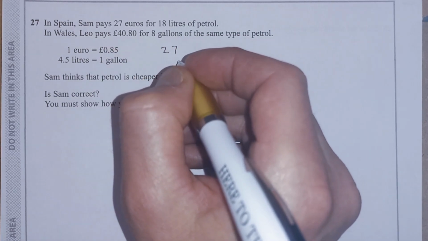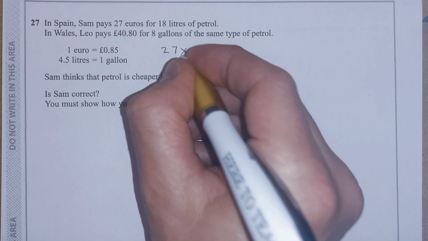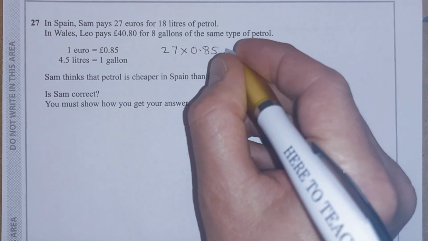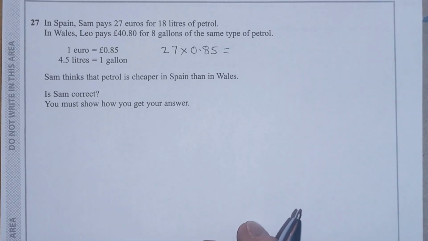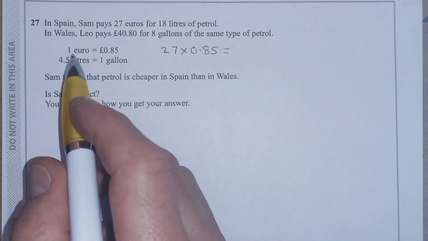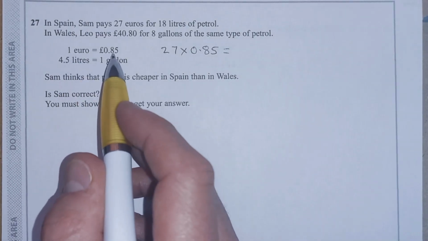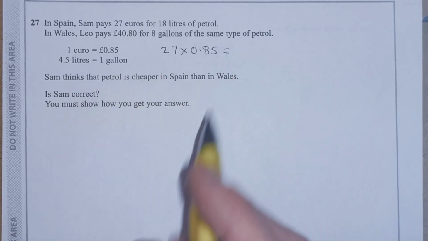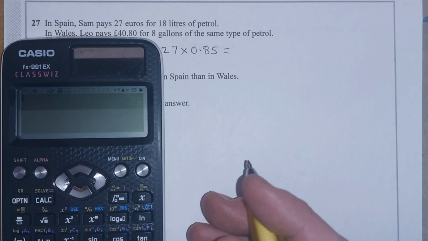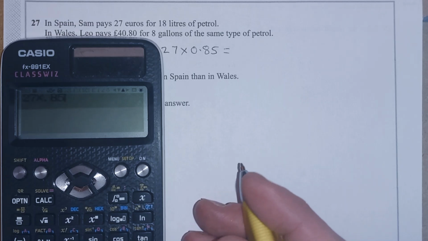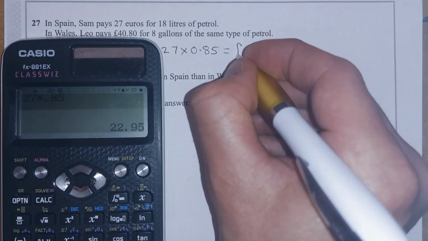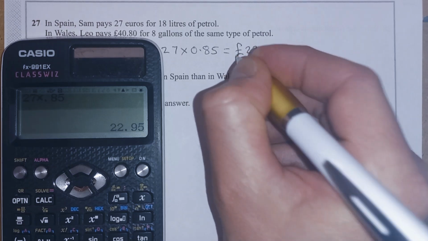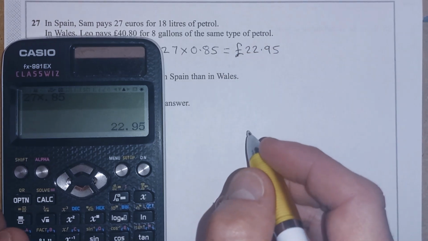We're going to multiply that by 0.85. Because if you think we get €1 for 85p, so we should have fewer pounds than euros. So 27 times 0.85. Now we're in pounds, so we've got £22.95.